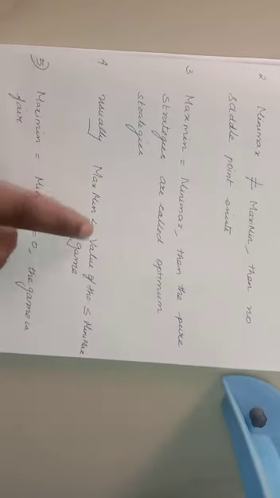Note number 1: if minimax is equal to maximin, then a saddle point exists, and the value of the game is equal to minimax or maximin. Note number 2: if minimax is not equal to maximin, then no saddle point exists. Note number 3: if maximin is equal to minimax, then the pure strategies are called optimum strategies. Note number 4: usually, maximin is less than or equal to the value of the game, which is less than or equal to minimax.